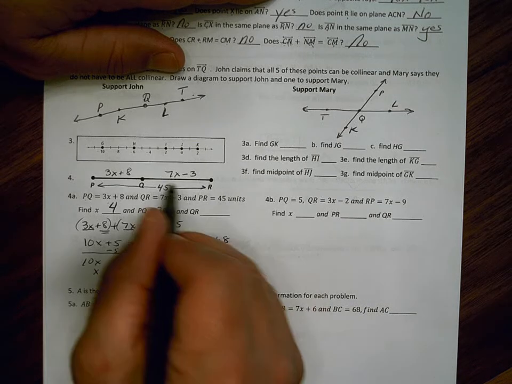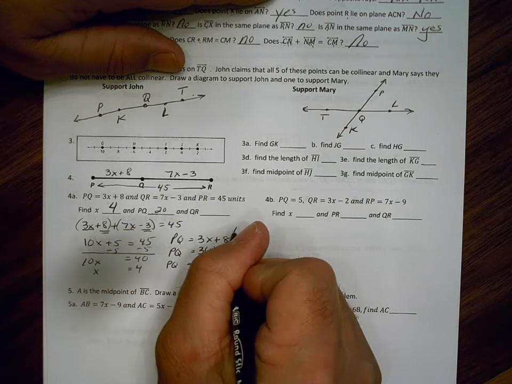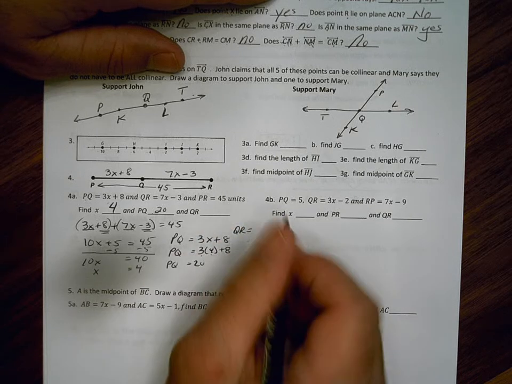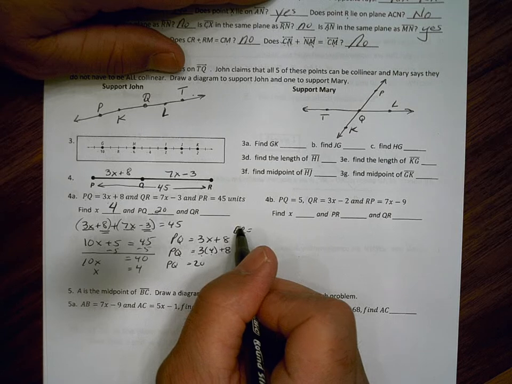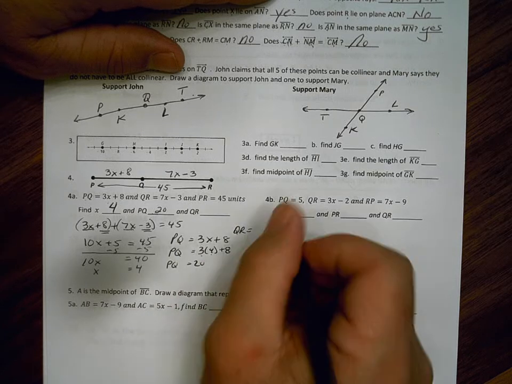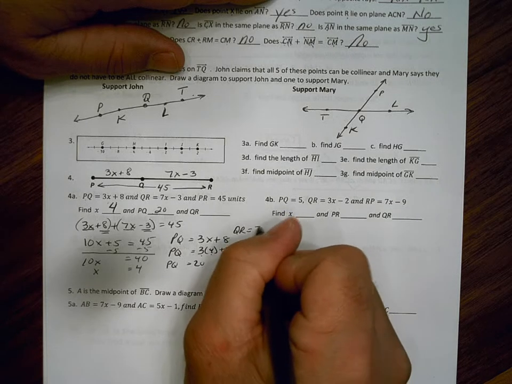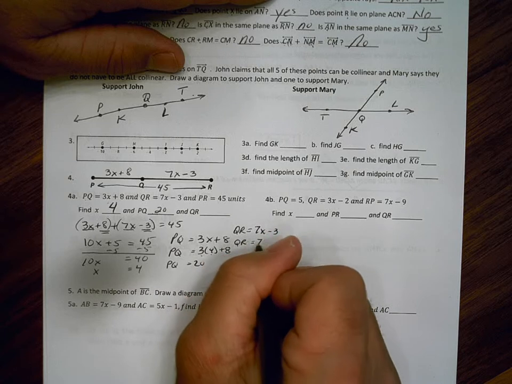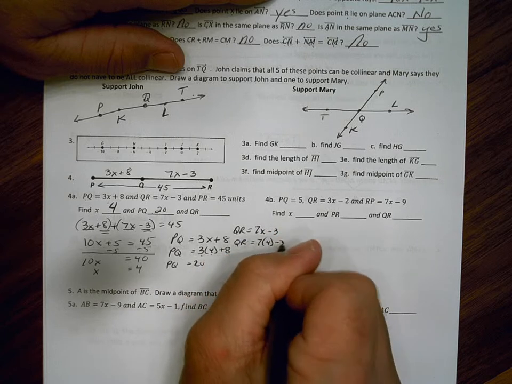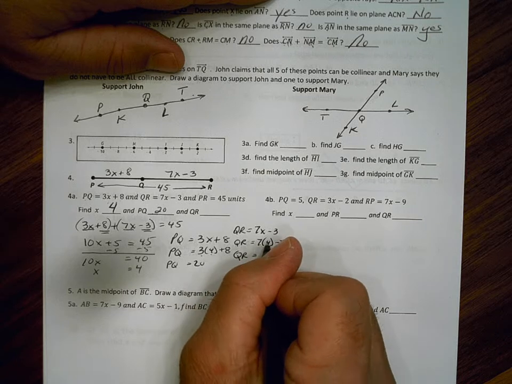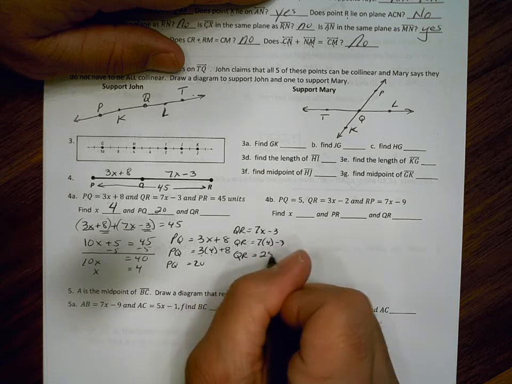Well, QR, and when we don't put anything above it, this means the length of PQ. Here we're saying the length of QR equals 7x minus 3, which means the length of QR equals 7 times 4 minus 3, which means QR equals 7 times 4 is 28 minus 3, which is 25.